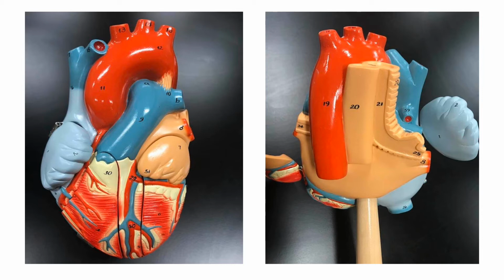At the bottom you see the blue color-coded vessel we call the inferior vena cava. Above we have the superior vena cava. Behind the heart there is the trachea, number 21, the esophagus, number 20, and the descending aorta, number 19, located just behind the heart.